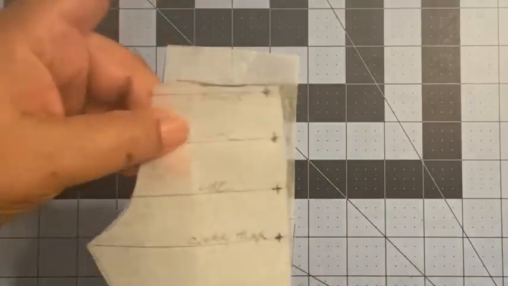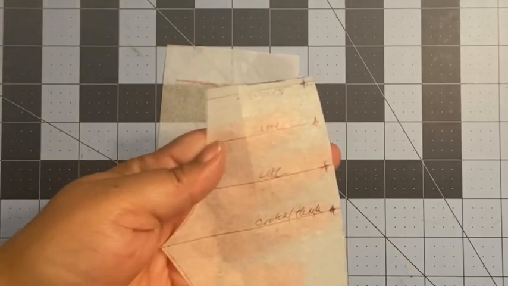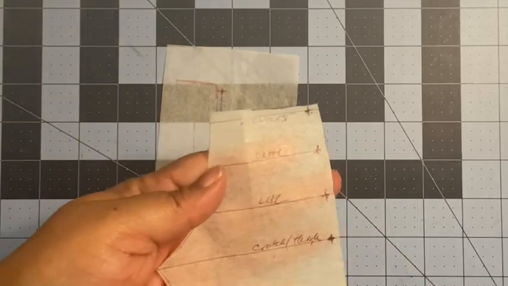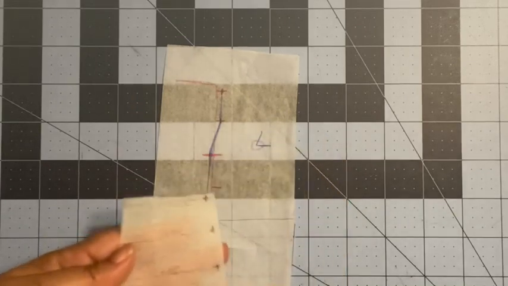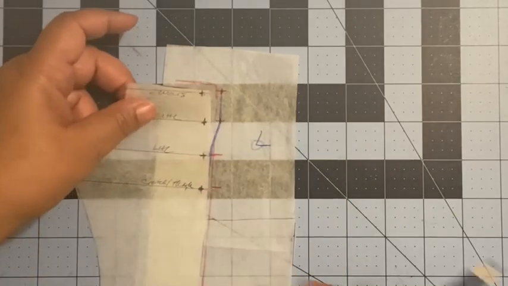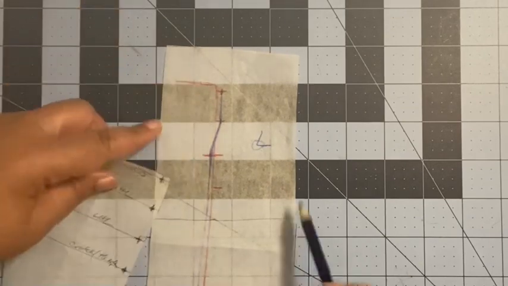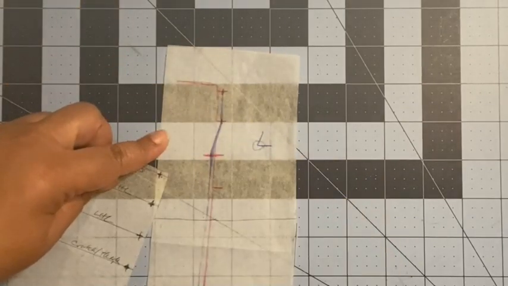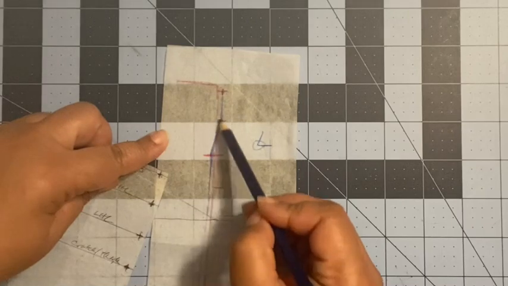Now, mind you, you did not disturb this pattern at all. It is still totally intact. You didn't cut it, you didn't do anything with it, at least not yet, but I am gonna cut it. All right, so now what you do is put this pattern back on your original line, which is, for me, this red line.